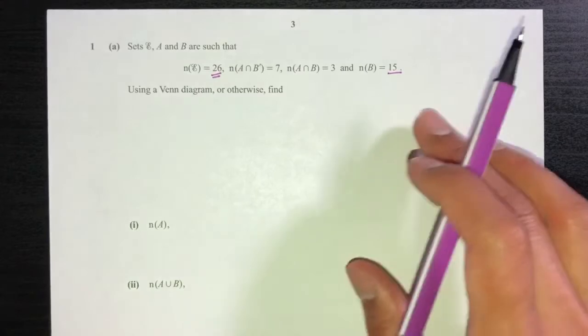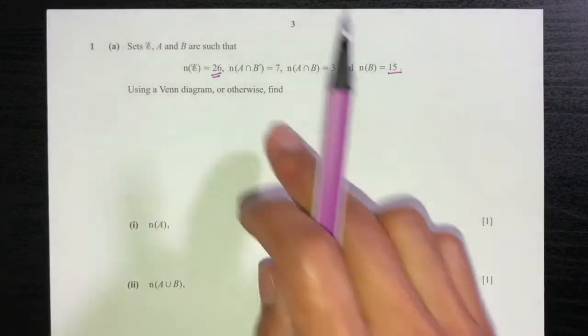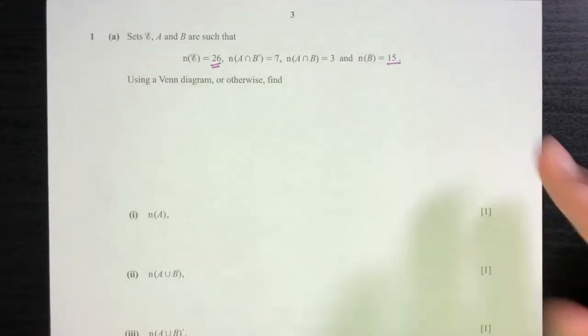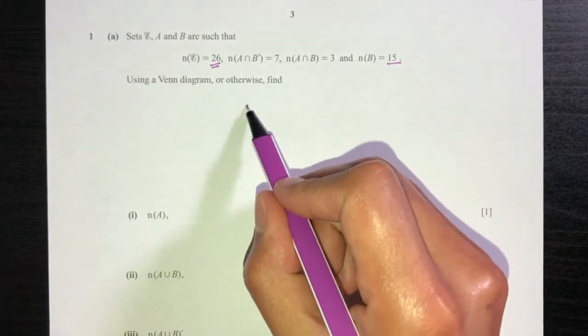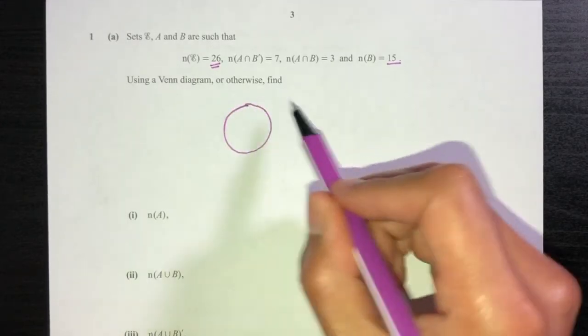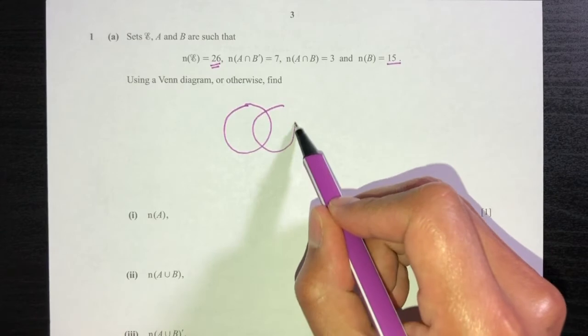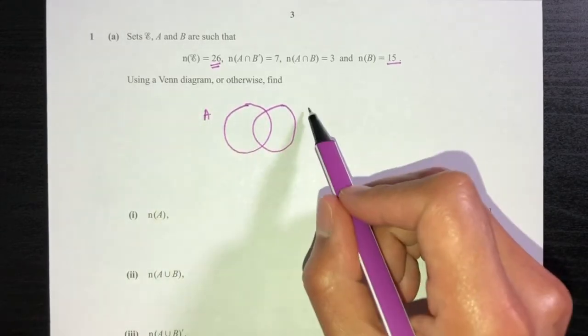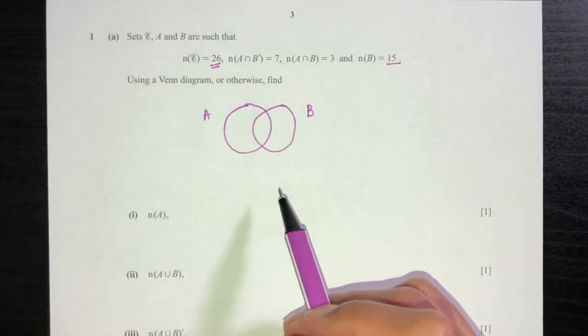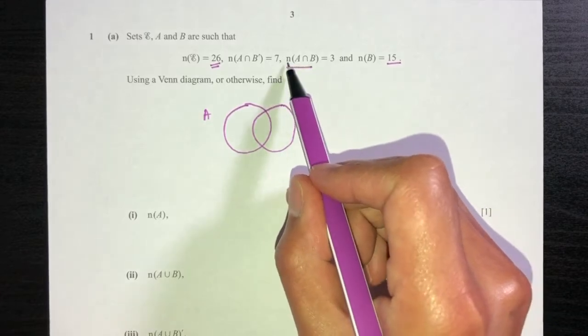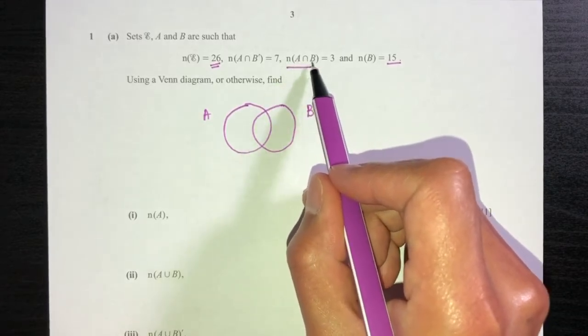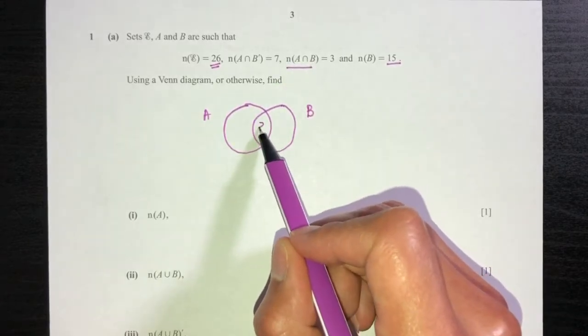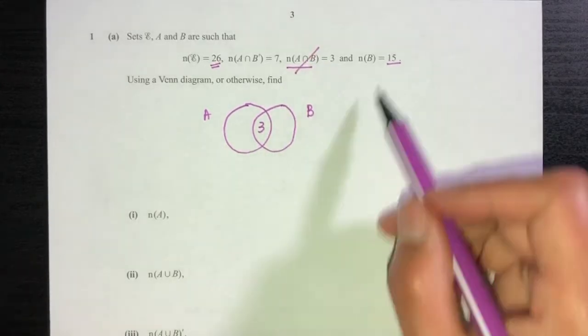So it is always best to draw a Venn diagram when you have these kind of questions. So let's do that. First thing, we have the set A, and then you have your set B. Two sets, A and B. Now let's begin with this one. Number of elements of A and B will be 3. So this is 3.